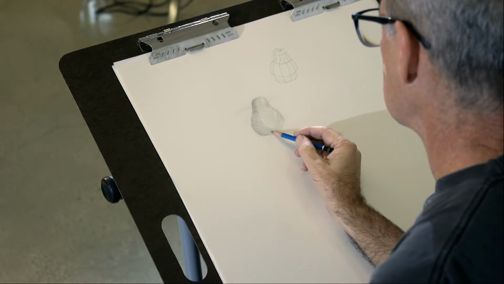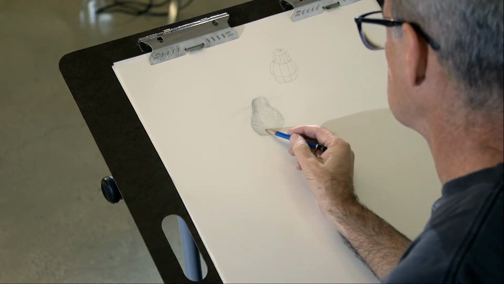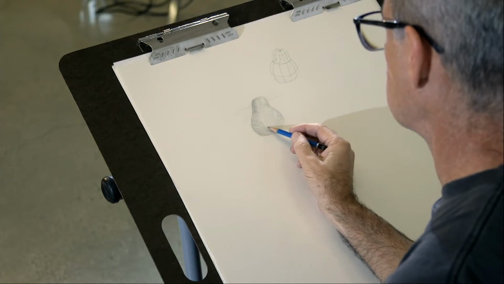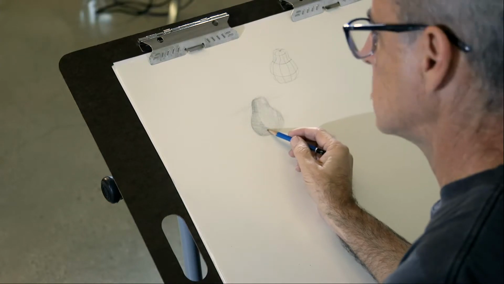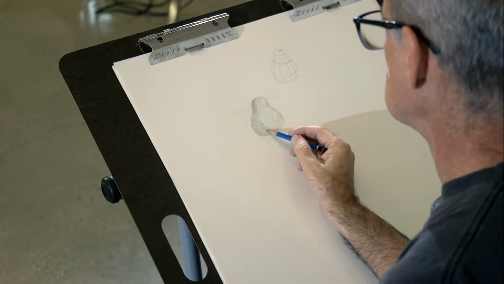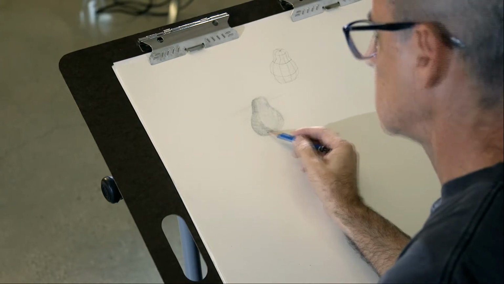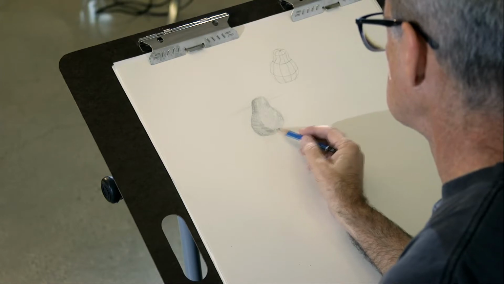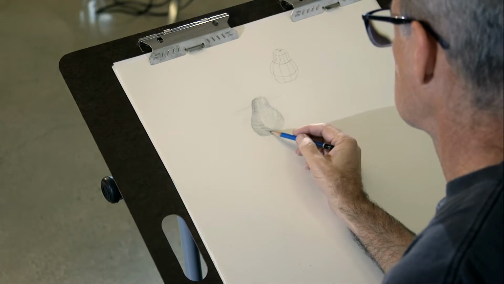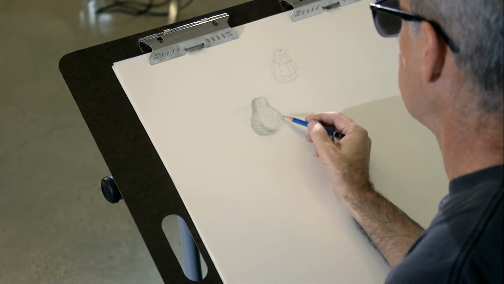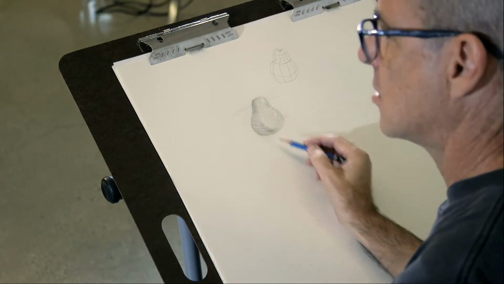So right in here, we have a bit of a core shadow. What that means is the shadow appears to be a little bit darker in this area. Basically, we've talked about the highlights, the light, shadow.